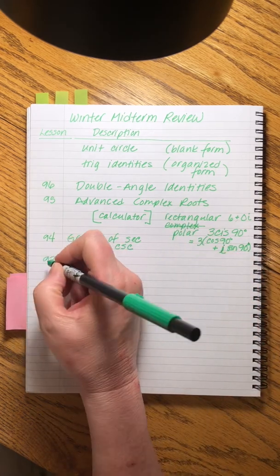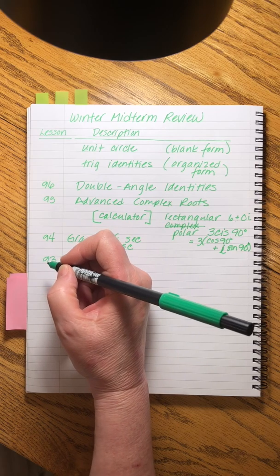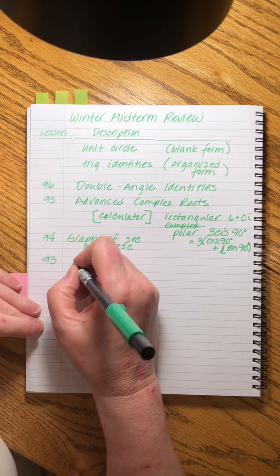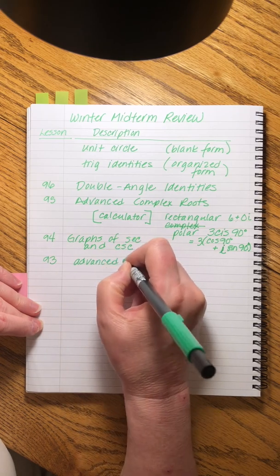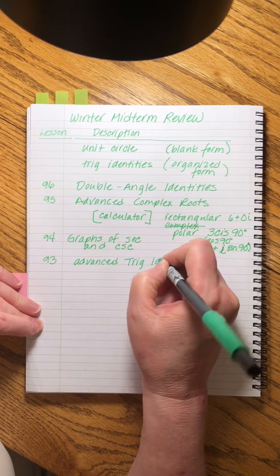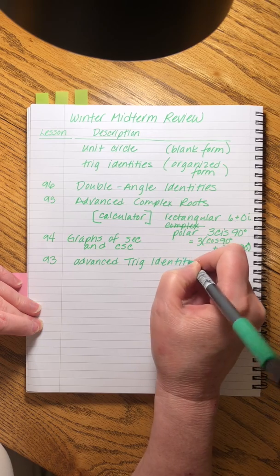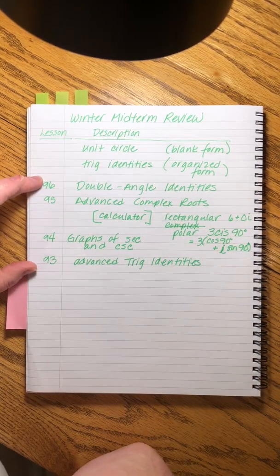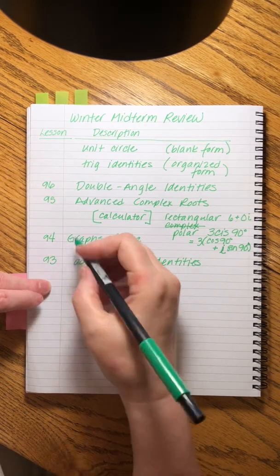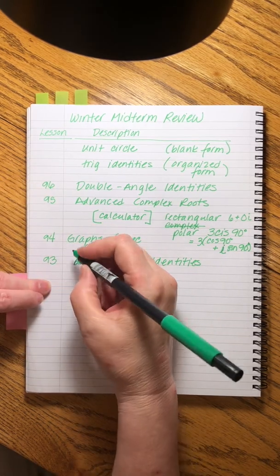93, advanced trig identities. These are similar to 96 in that they are identity problems, but these don't have double angles in them.